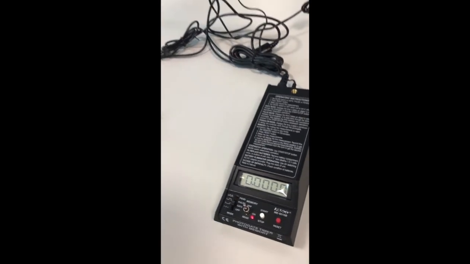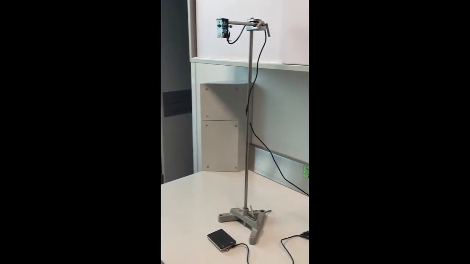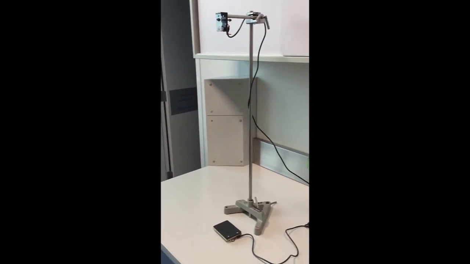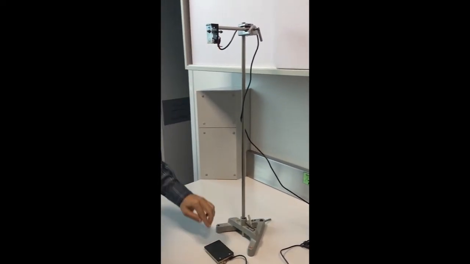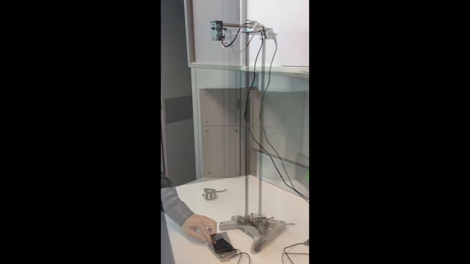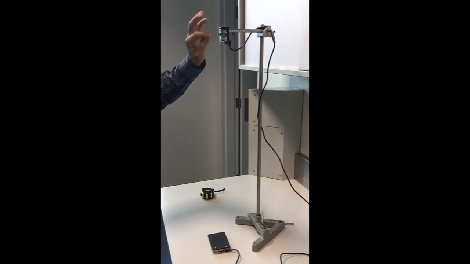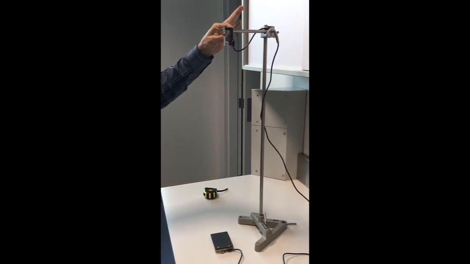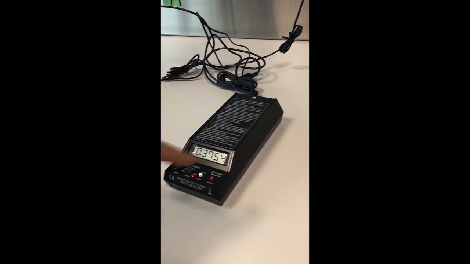Now we have the sphere in position, and we want to take our first trial. So remember, first we need to measure the height of the sphere. To do this, I'm going to measure the distance between the bottom of the sphere, for example, and the top of the pad. So we will release the sphere by loosening the screw that holds this shaft in place. Remember when we fit it in place. Now I'm going to release it, and the time should be measured by the device. So as you can see, the time is 0.3754 seconds.